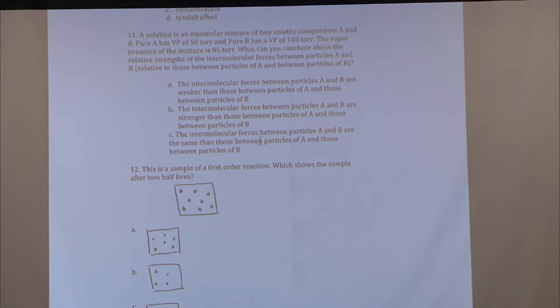The answer choices are, the first one says the intermolecular forces between particles A and B are weaker than those between particles of A and those between particles of B. The answer choice B says the intermolecular forces between particles A and B are stronger than those between particles of A and those between particles of B, or that those forces between all of them would be the same.